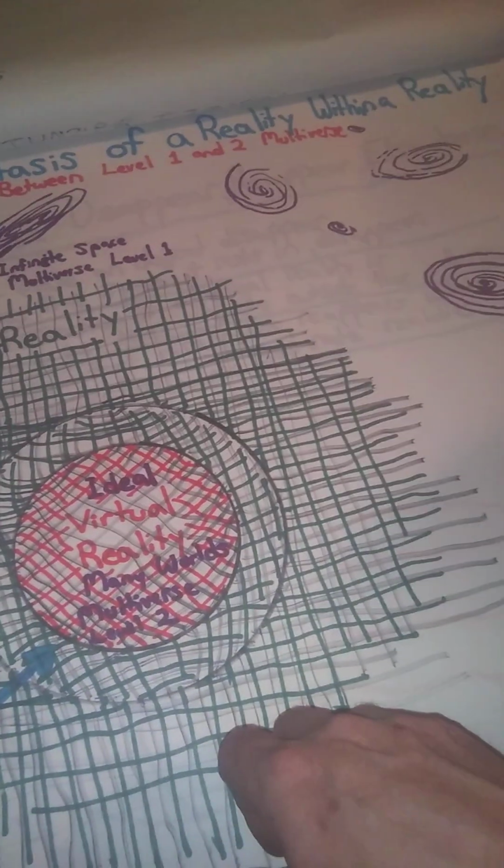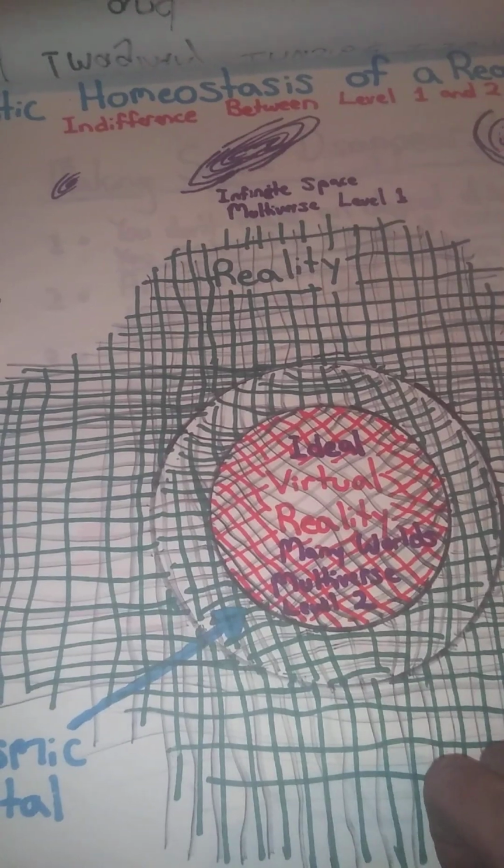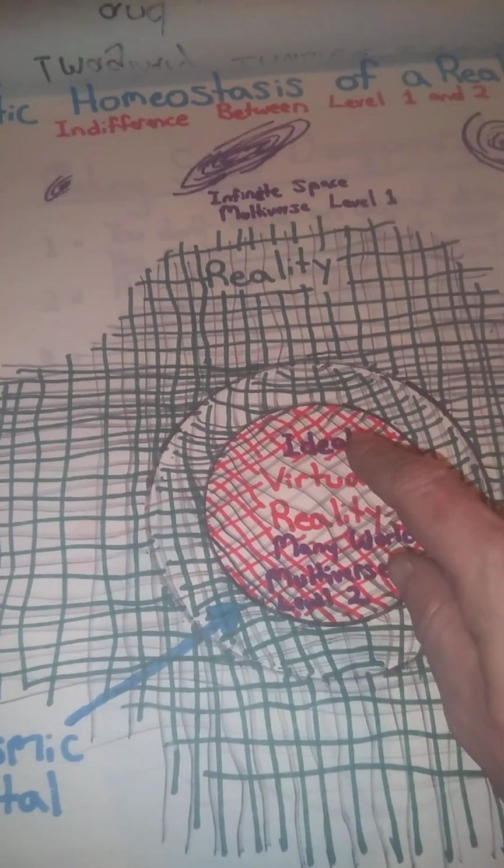Then the symbiotic homeostasis of a reality within a reality pops up. I claim there's no difference between a level 1 and level 2 multiverse. The level 1 infinite space multiverse, where matter is replicated again and again infinitely to create our reality, and an ideal virtual reality of one of these possible realms of reality are the same thing. And not in our world, in our space, on our earth.